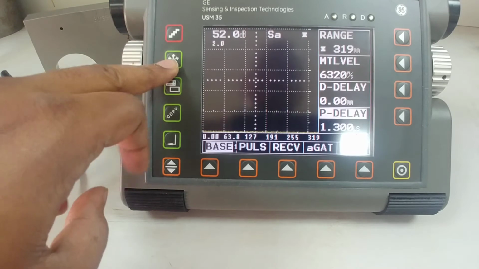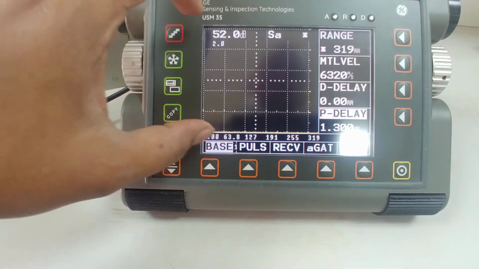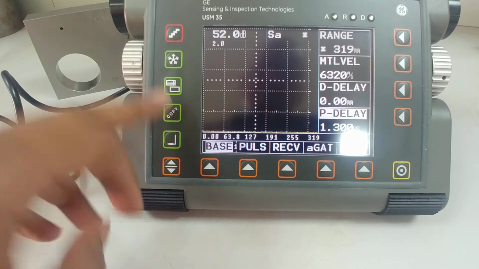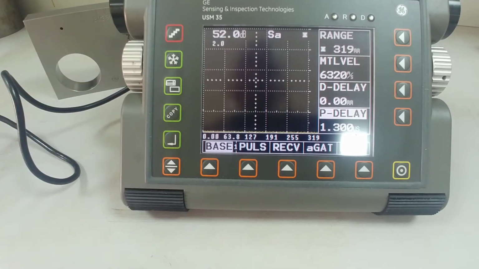Second one is freeze. If I press this one, the graph will freeze. And then you have save, copy button and enter button. We'll deal with these buttons later on.